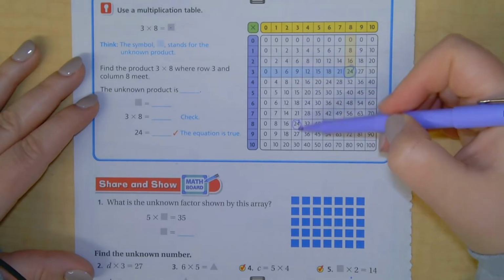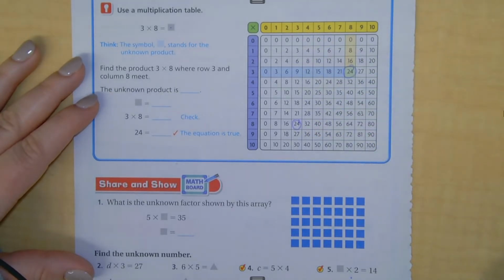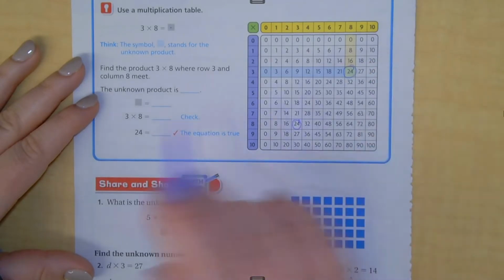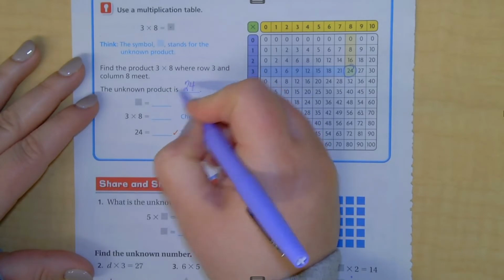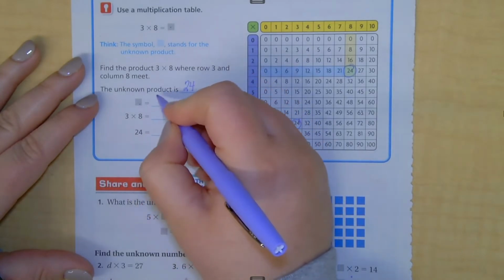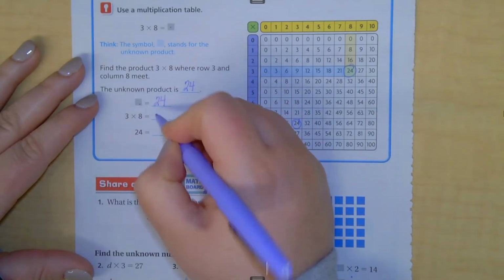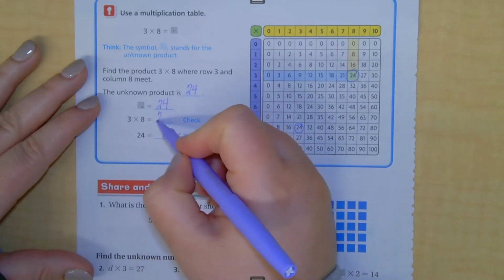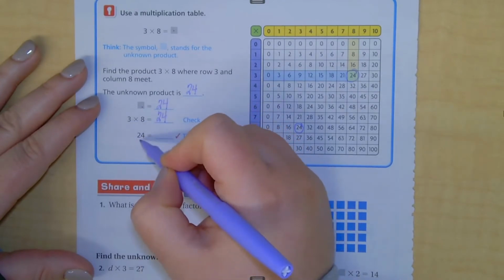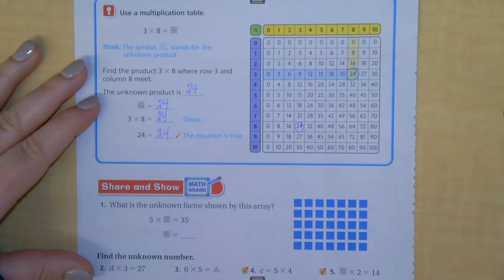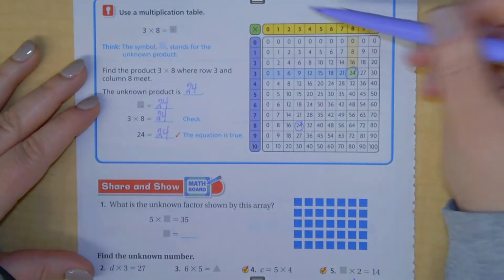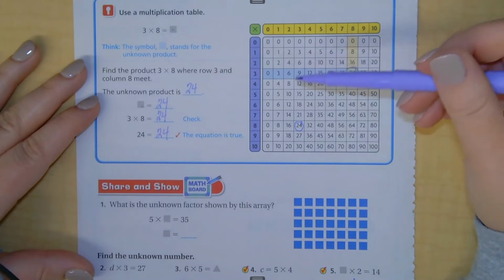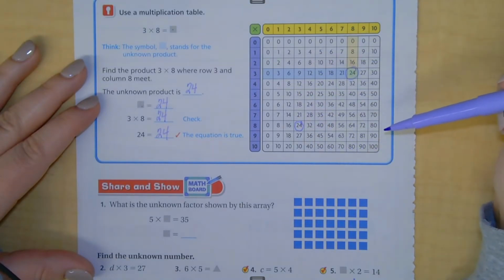Either way works because of the commutative property. Okay, so the unknown product or answer is 24. So that means the square equals 24. 3 times 8 equals 24. The equation is true. So this is another way to find the unknown number, okay?